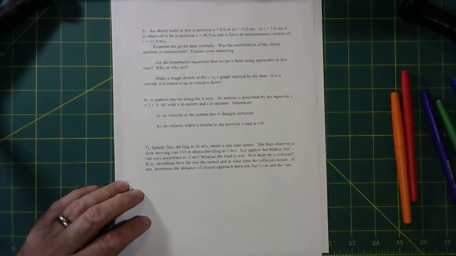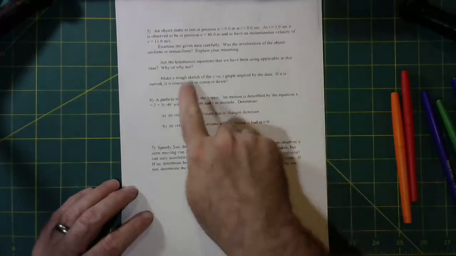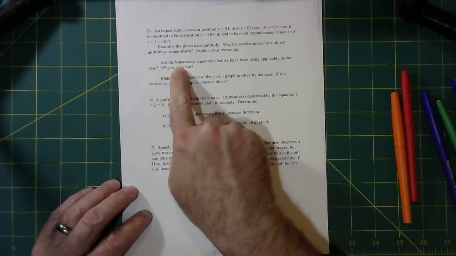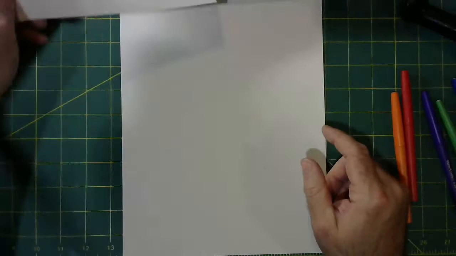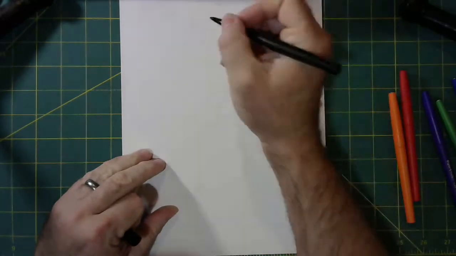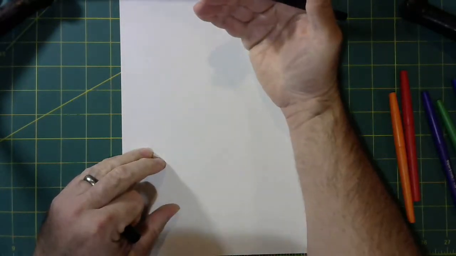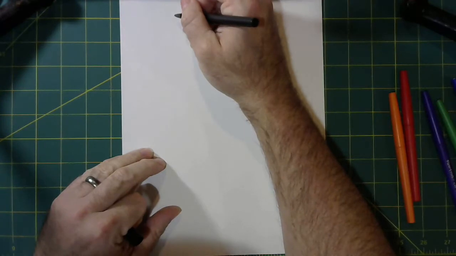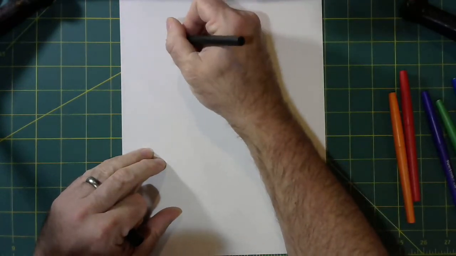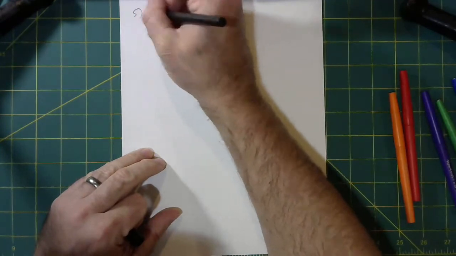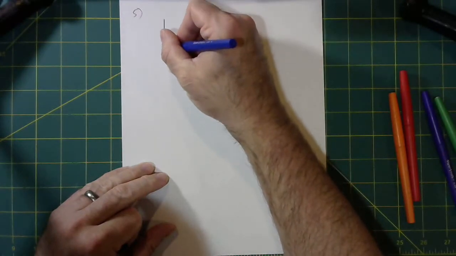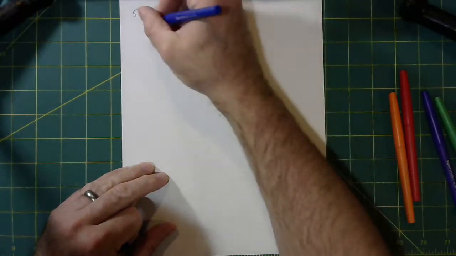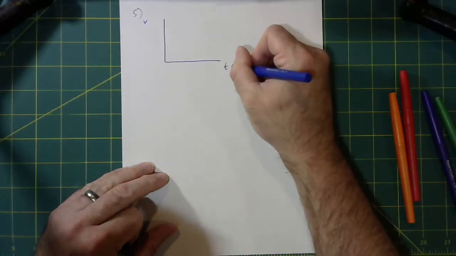And explain. And then I kind of hint here, are the kinematics equations that we've been using applicable in this case? Why or why not? So we're going to go ahead and take a look at this. I'm starting from 0, 0, right? I'm going to draw the VT graph. Okay, this is problem 5, and let's start with the VT graph. Okay, velocity versus time.